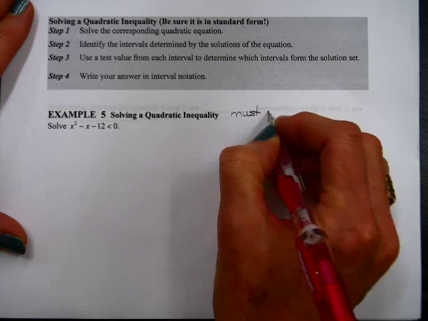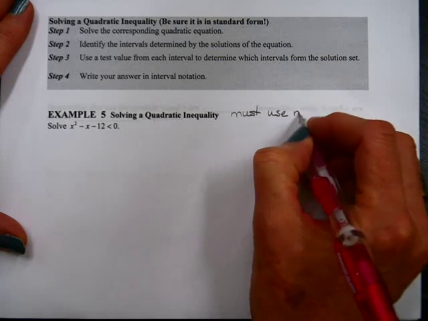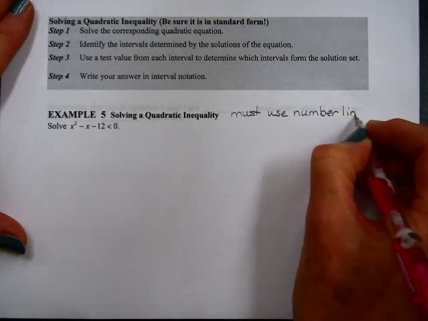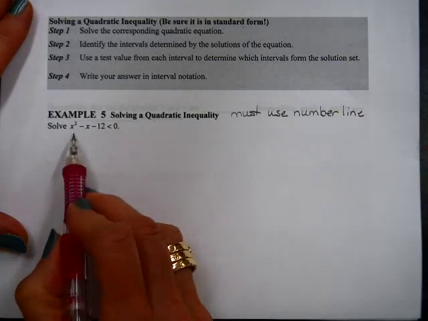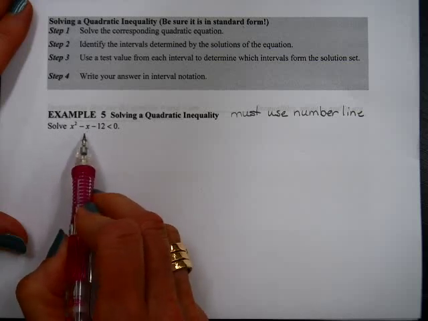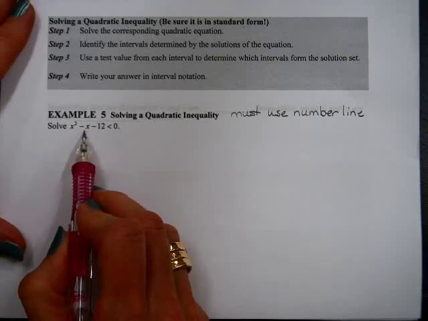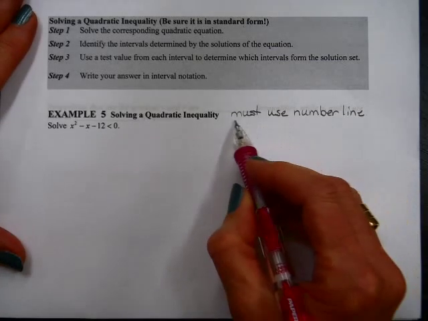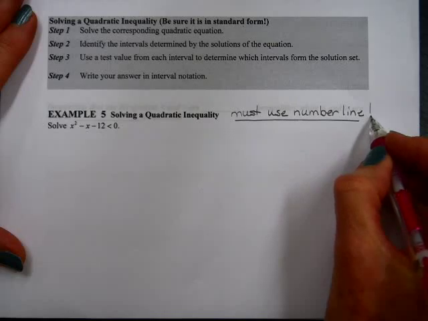Now, in order to solve this quadratic inequality, you must look at a number line. All right, you must use a number line, because not one value for x will solve this problem. There are an infinite number of values for x, and we've got to find all of those. So using a number line will help us do that.